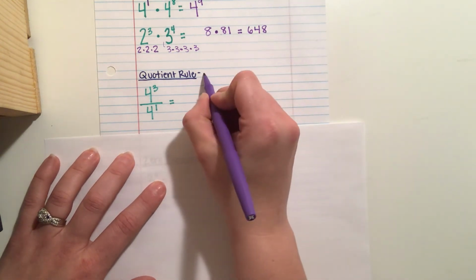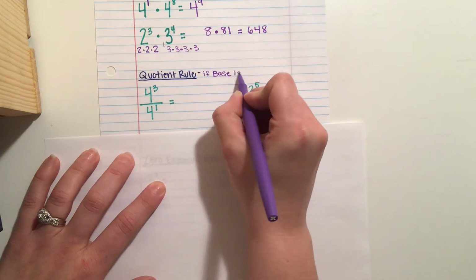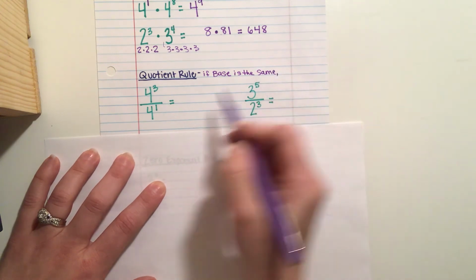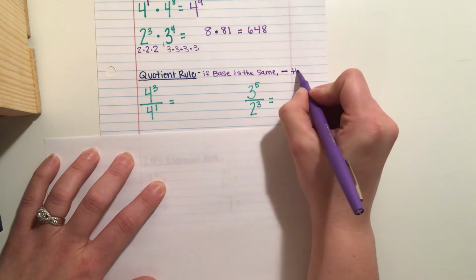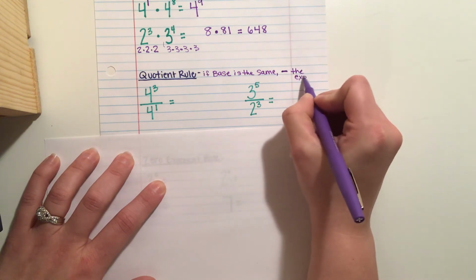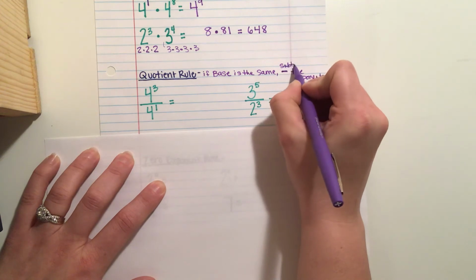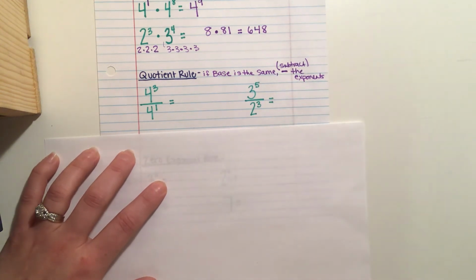Well, what's the opposite of addition? Subtraction. So if the base is the same, what do you think we're going to be doing for quotient? We are going to subtract the exponents. All right? Make sure you have those notes written down. If the base is the same, we're going to subtract the exponents.